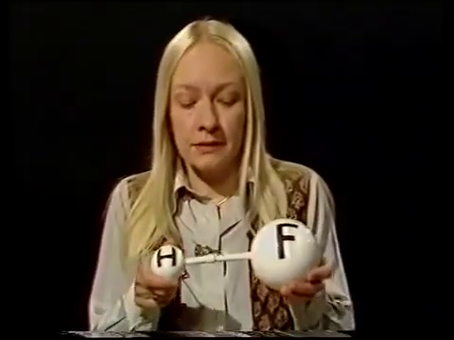But these values also tell us something else. If it takes 568 kilojoules to break the H-F bond, what happens when I do this? 568 kilojoules are released. Bond breaking requires energy. Energy is released when bonds are formed.